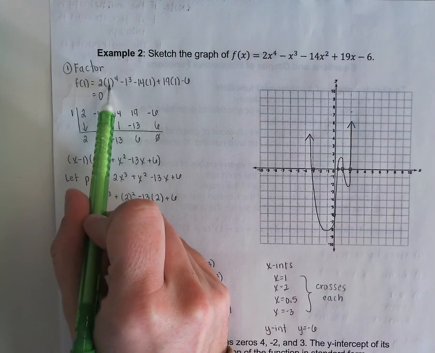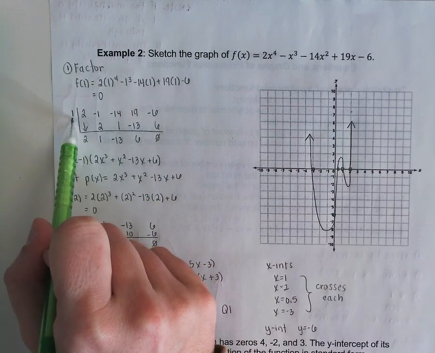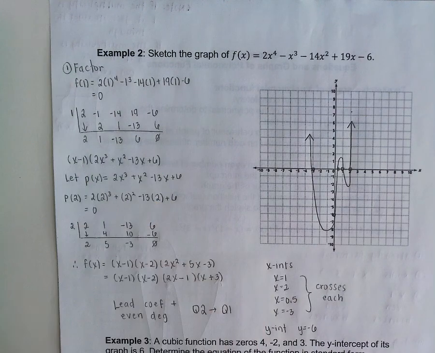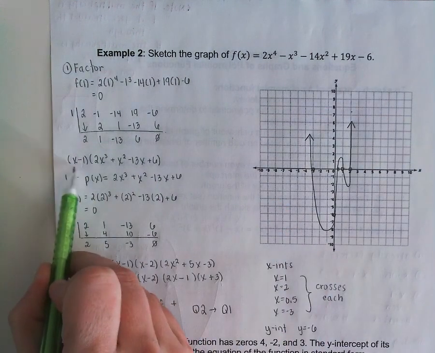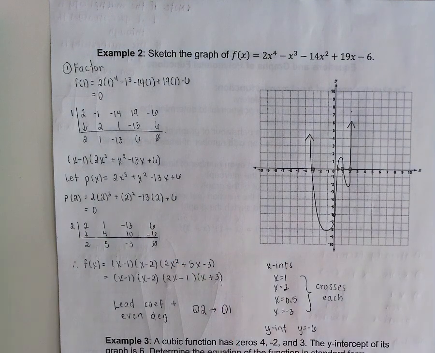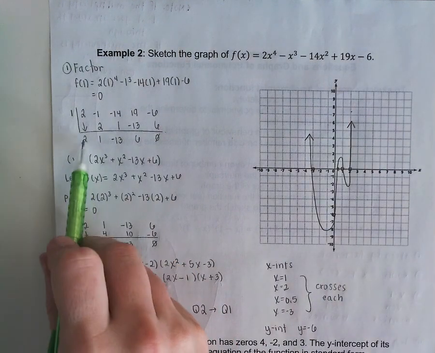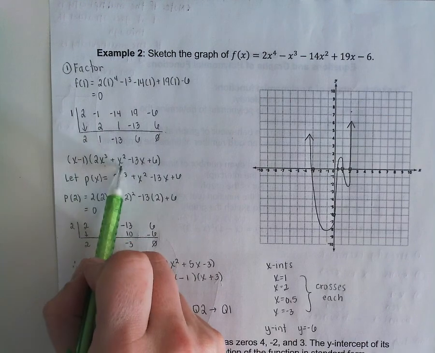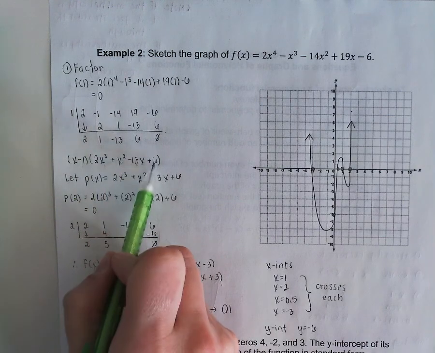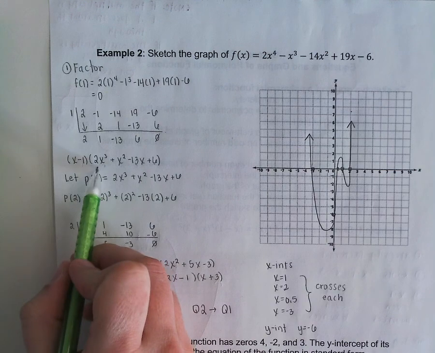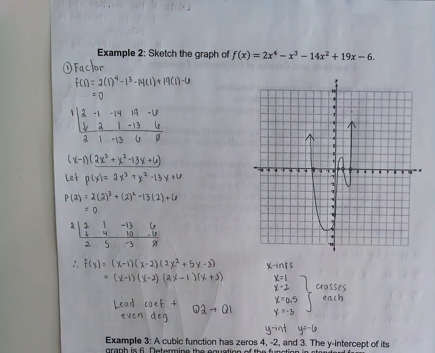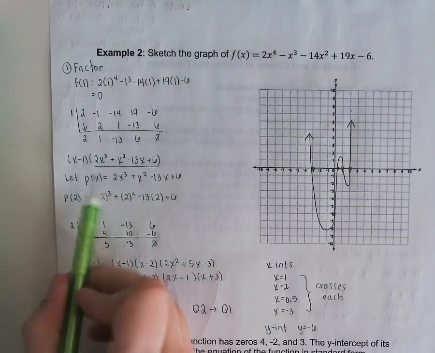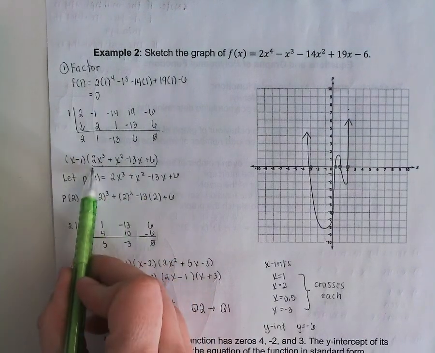Because I know that 1 is a factor, I can use that as my a value to do my synthetic division. When I do that synthetic division, here is my partially factored form. So x minus 1 times 2x cubed plus x squared minus 13x plus 6. But now I still have a cubic function that I need to factor. So I actually need to do this whole process over again using just this polynomial.